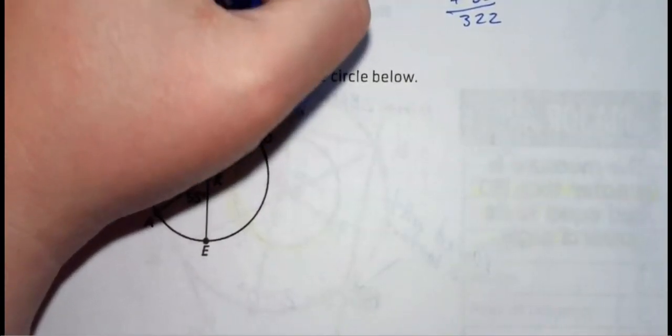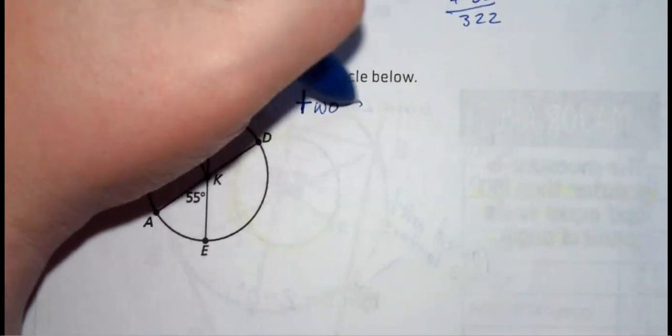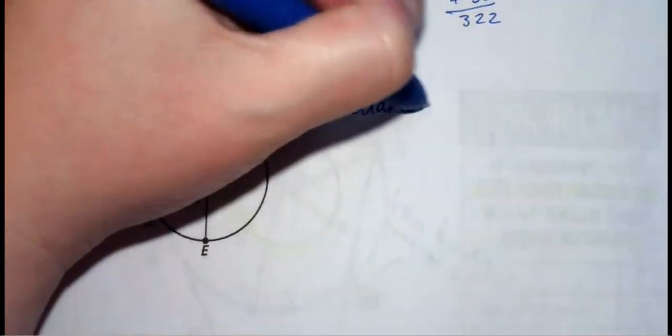Okay, one important thing that you're going to say, this is label all the angles and arcs here. So this one thing that two diameters, we're going to write this. Diameters create vertical angles. What does that look like?